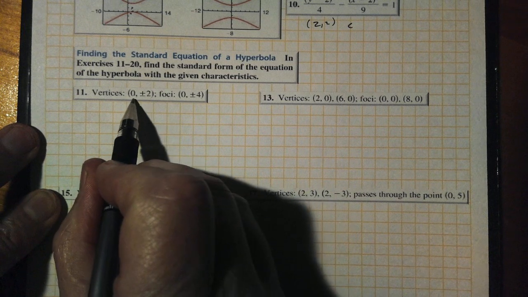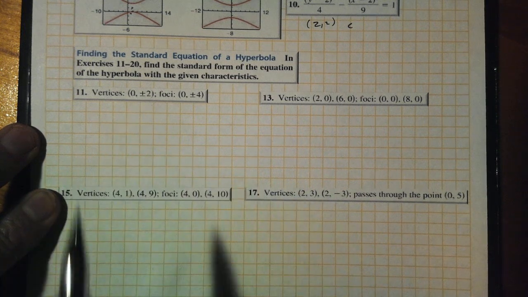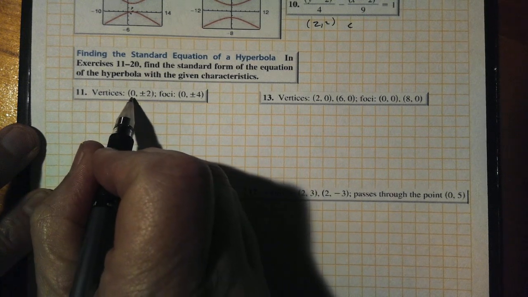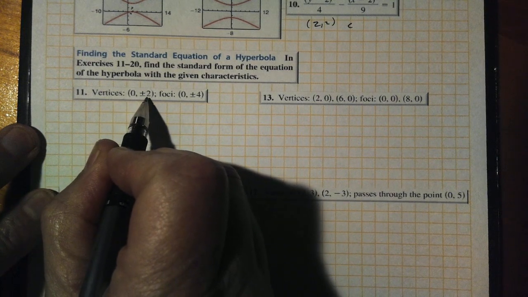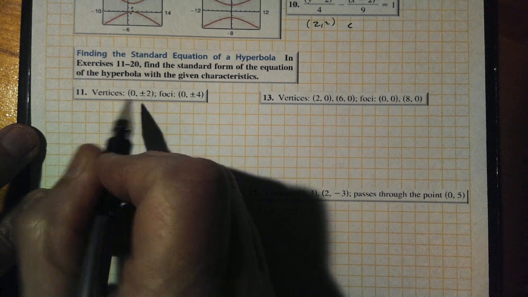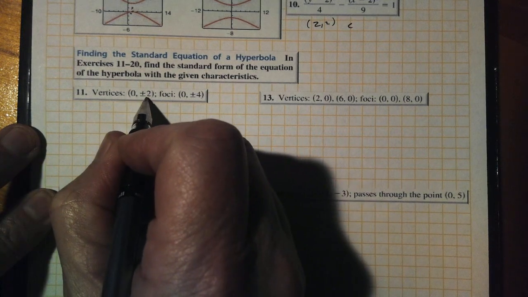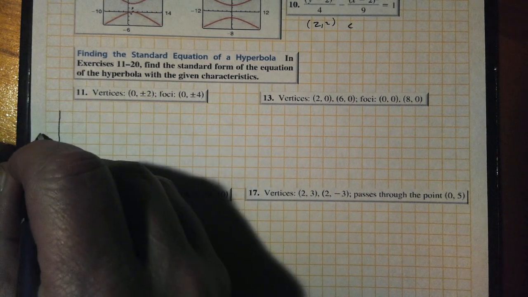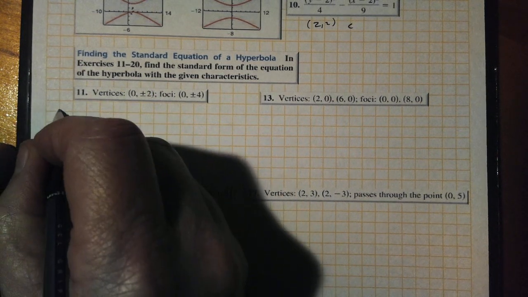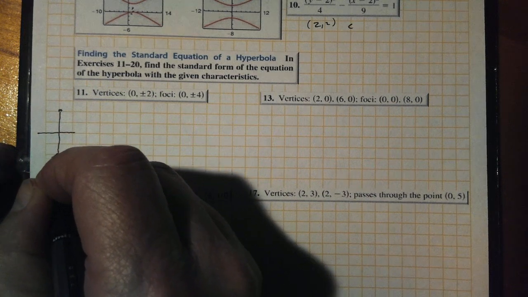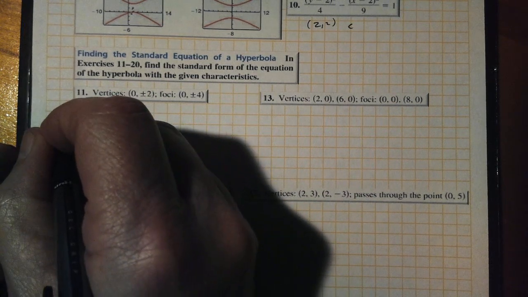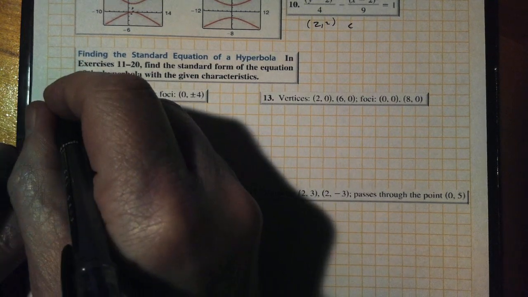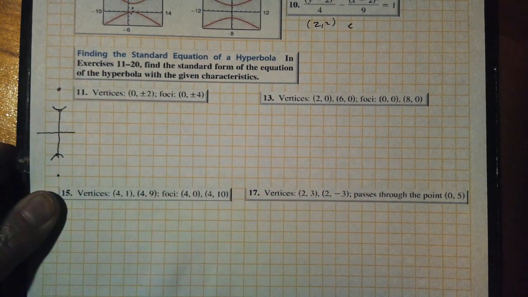Common mistake people make on this, we get so hyperbola minded, we're focusing on the new stuff that we forget the old stuff, and we graph 0 plus or minus 2 as though it was plus or minus 2, 0. X is 0, y is 2, negative 2. So this hyperbola has vertices like this and foci at 4 and negative 4.